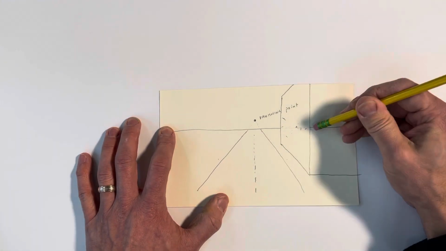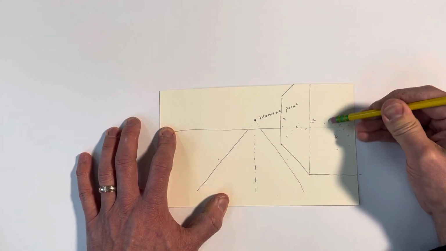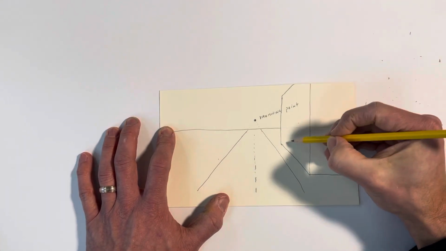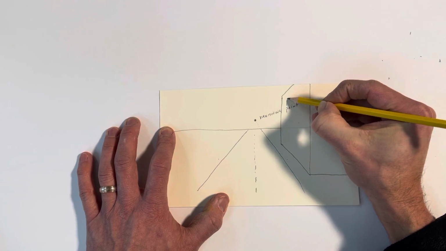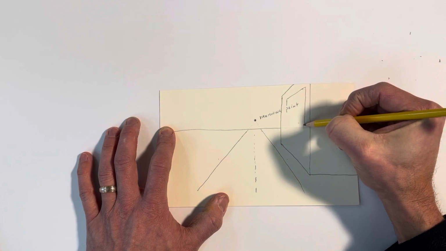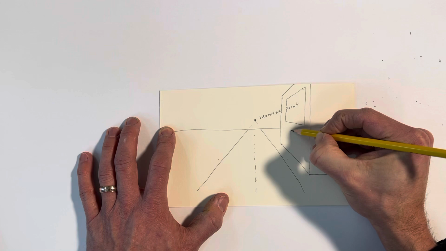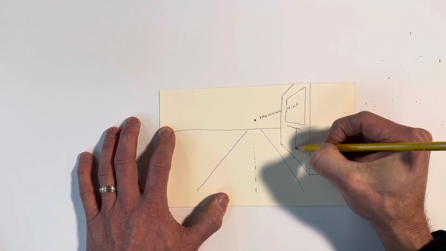This is the side of the building that's facing us as the viewer. We could maybe put a big window in this building. We could put a door.